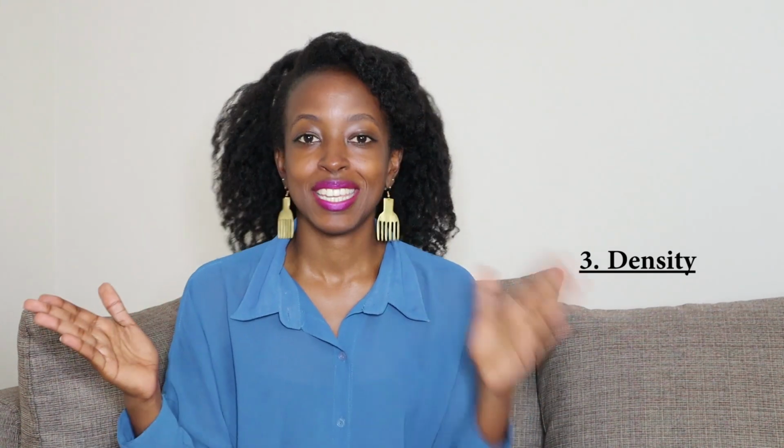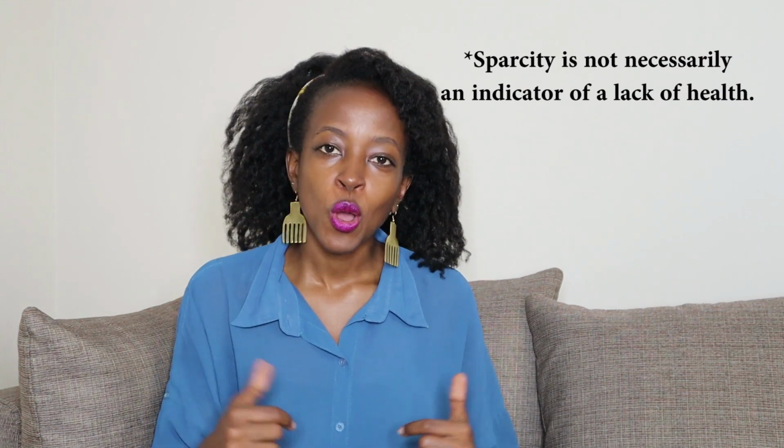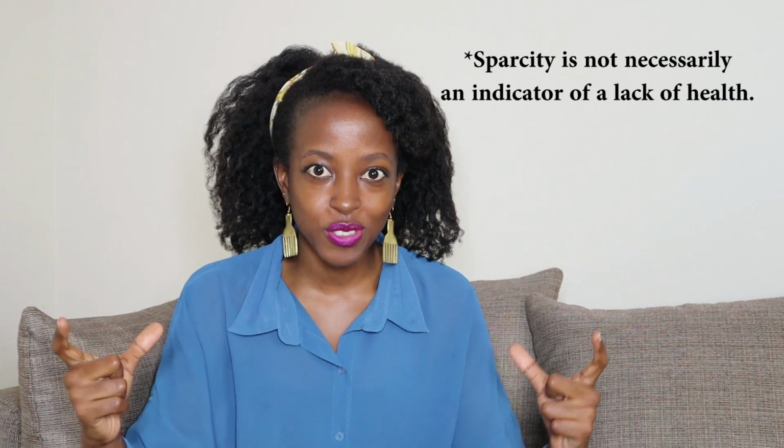The third thing is density. Yes, density and thickness are actually two different things. Now, density has more to do with how many strands of hair you have on your head. That's what it means. Some people have more than others. But again, it's a spectrum. Density, like these other factors, is greatly determined by your genetics. Having sparse hair is not necessarily an indicator of a lack of health.